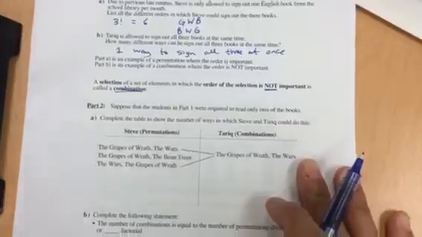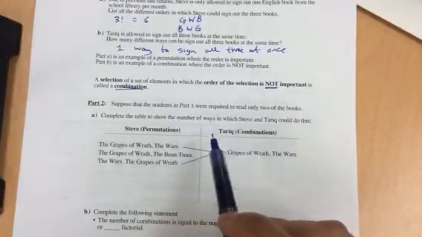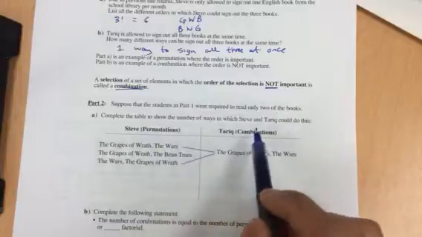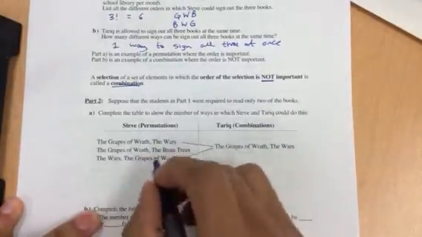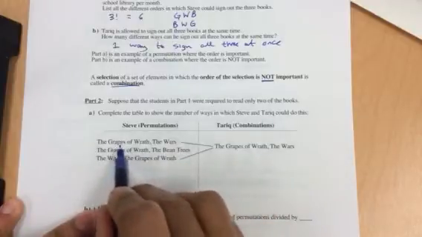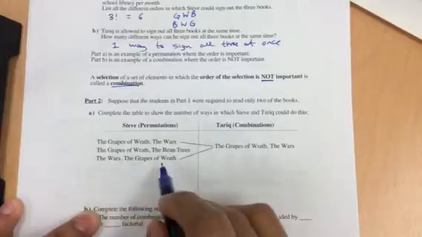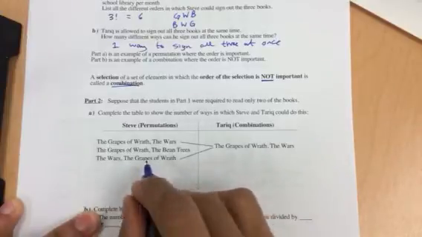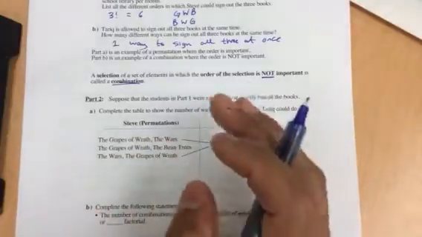Alright, so let's move on here. Suppose that the students of part 1 were required to read only 2 of the books. Complete the table to show the number of ways in which Steve and Tariq could do this. Let's see. We started with the Grapes of Wrath, the Wars; the Grapes of Wrath, the Bean Trees; the Wars, the Grapes of Wrath. Now, this is considering only reading Grapes of Wrath for sure.